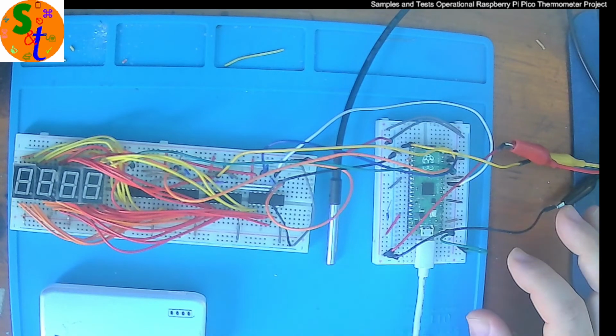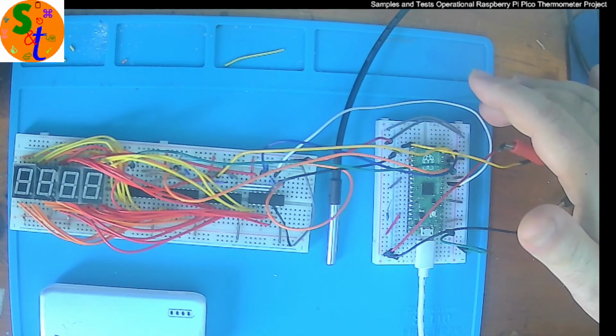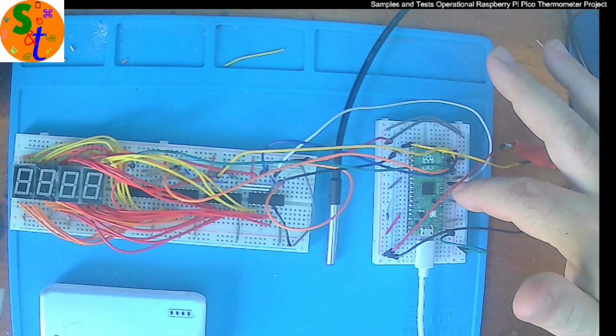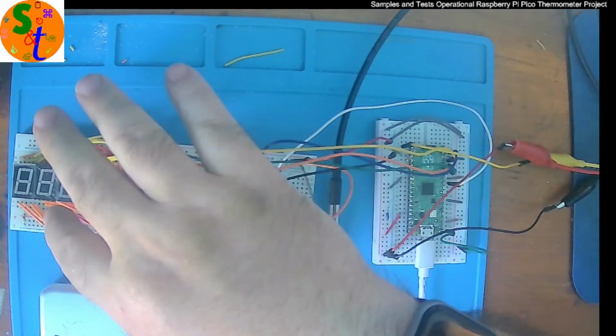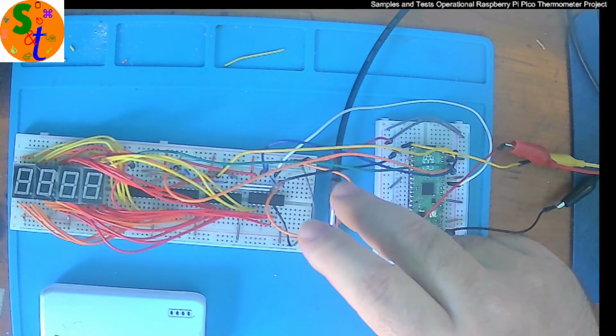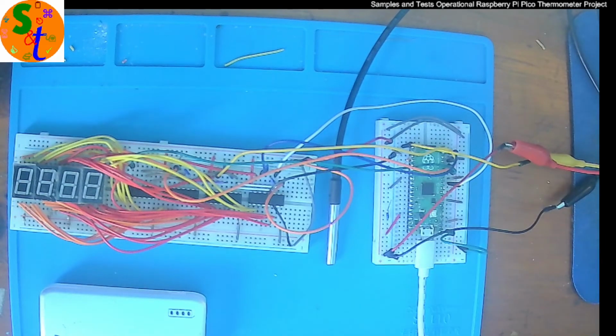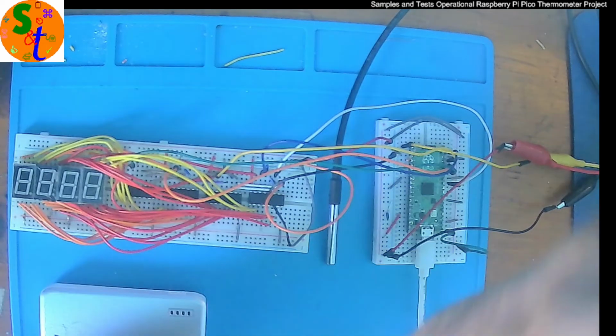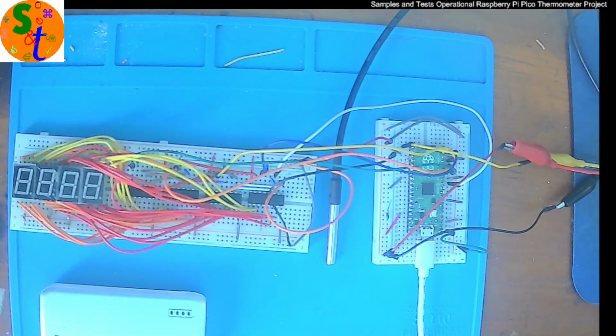I have the clock pin. The reset pin I do not have connected to reset the 8 segment display. That is actually this pin right here. Eventually I'd connect it if it's doing more, but if the display locks up, that probably means that the Pico locked up and has to be power cycled.